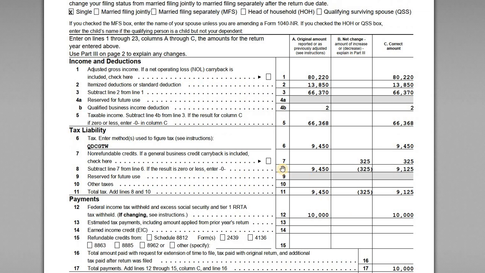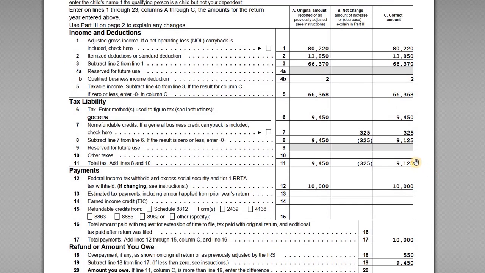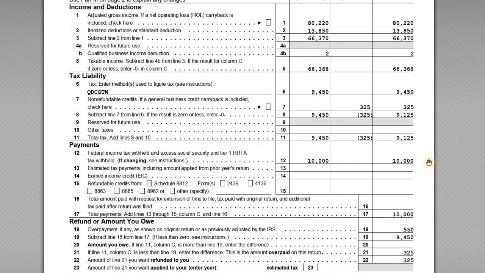What has changed are line 7 amounts for non-refundable credits. So on the original return, we didn't have any credits, and then now we have a $325 credit related to FTC. So now we have our total tax owed, as adjusted, is now $9,125. Payments remain the same.